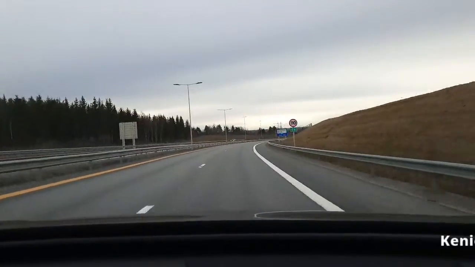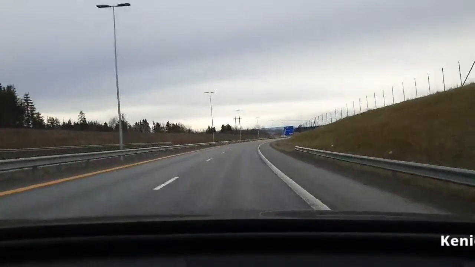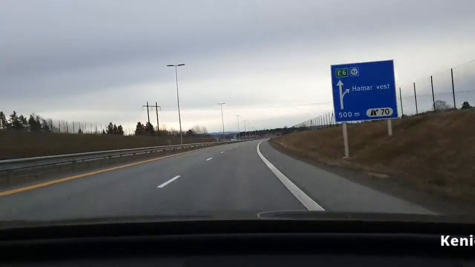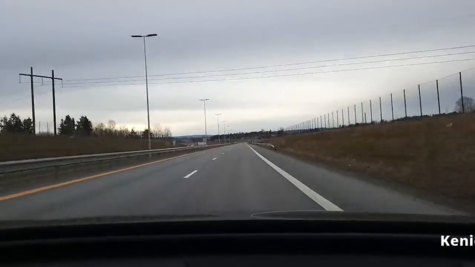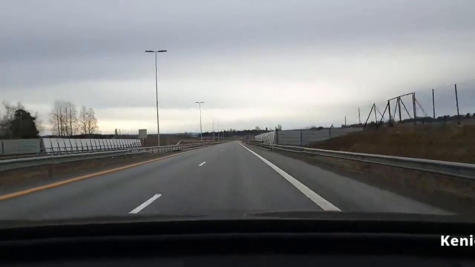Which one has better suspension, ID4 or BZ4X? I'd say in general the German cars, yeah, they are the best. But what do you mean better suspension? You mean more comfort, sportier ride, or what?